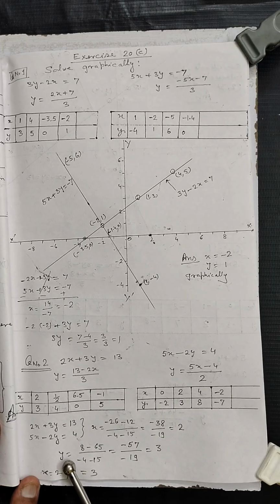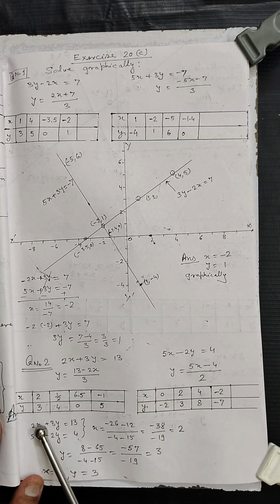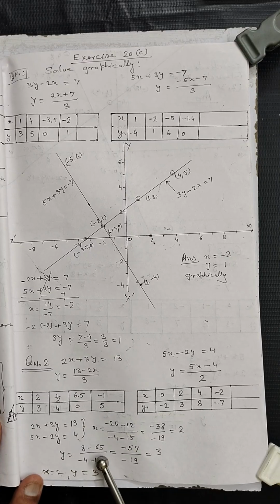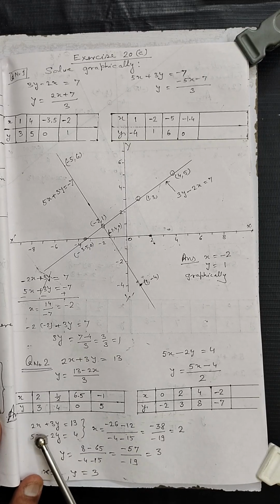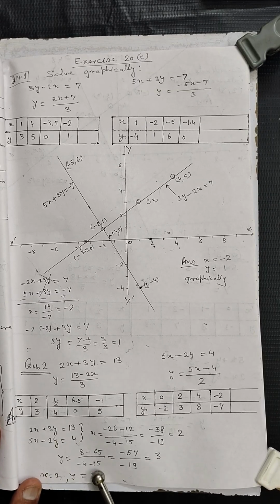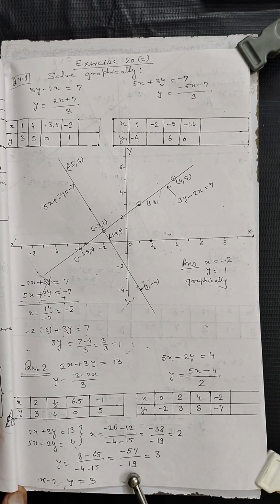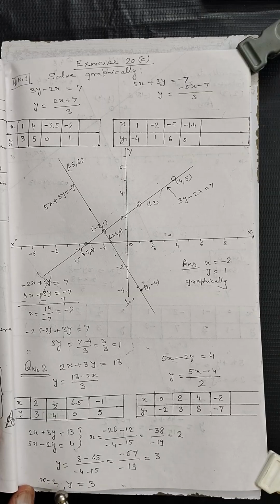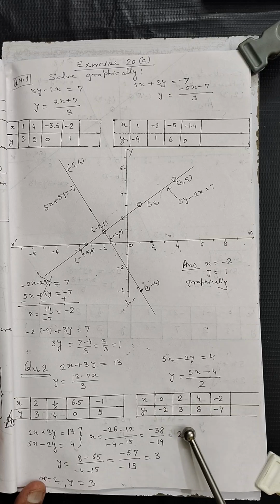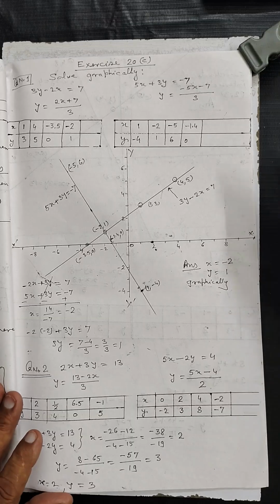Now come to y. Here by cross multiplication, you see the 2 and 4. 2 4s are 8. I have written here 8, minus 5 into 13, that is minus 65, whole divided by 2 into minus 2, that is minus 4, minus 5 into 3, that is minus 15. Again you will get here minus 57 divided by minus 19, that will be equal to 3. So x is equal to 2 and y is equal to 3. Here also we have got the point on the graph, (2, 3), which are coinciding with each other. Now let us proceed to the graph of this question.